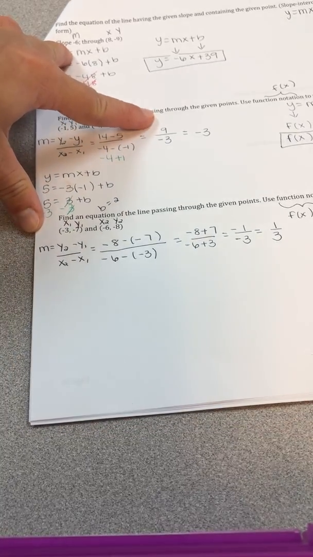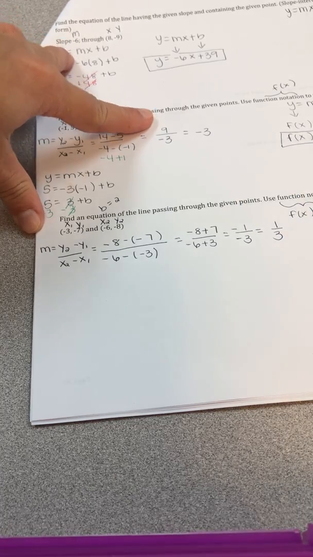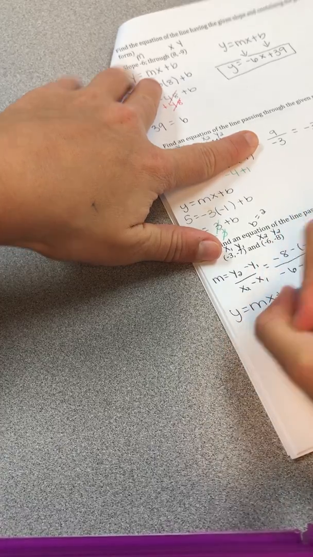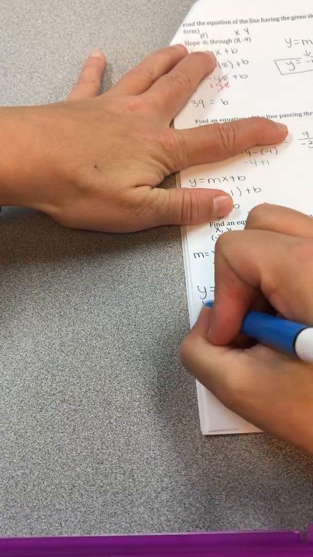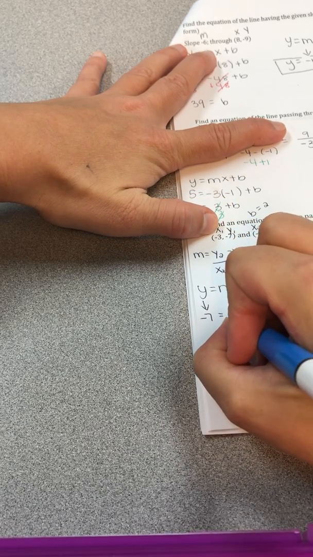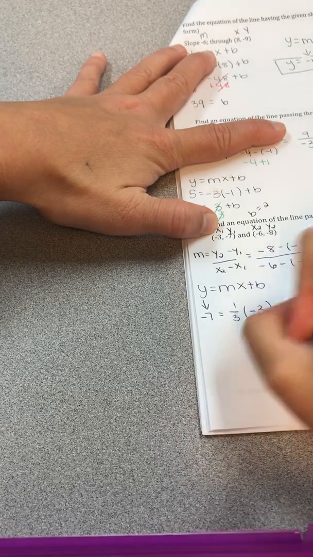So now I still don't know my b, so I can use my slope, and I can use one of those points to find my b. So plugging into my equation, y equals mx plus b, I can use either one of the 2 points. Let's use the first one. My y is -7. My m is 1/3. My x is -3 plus b.